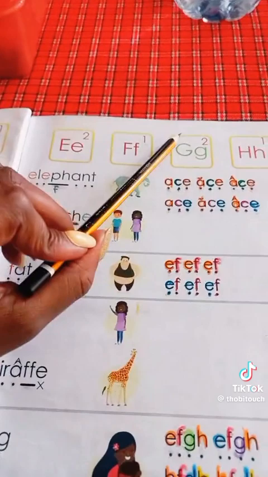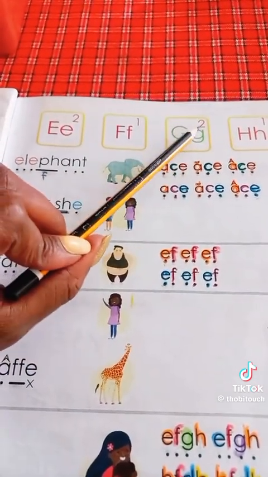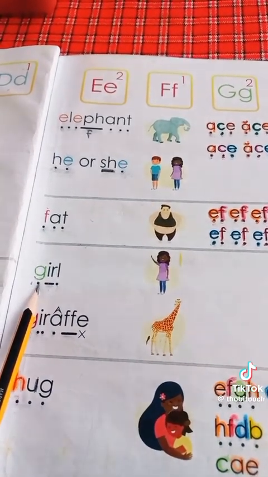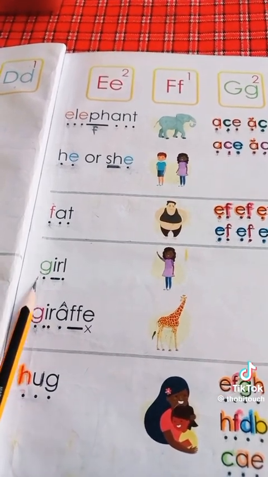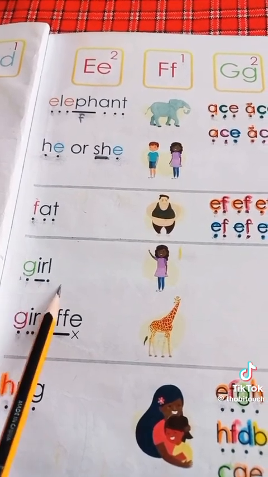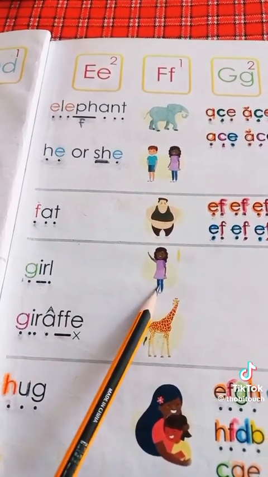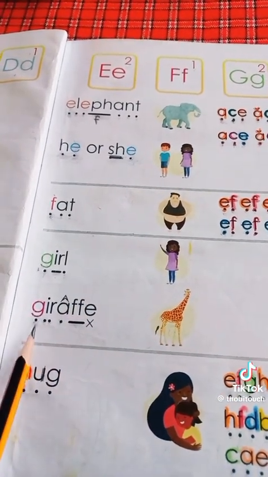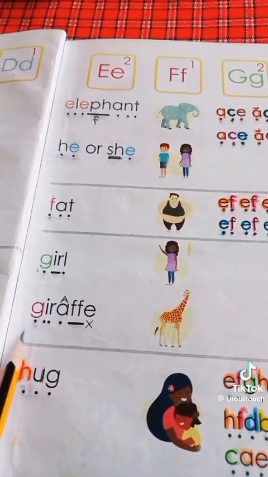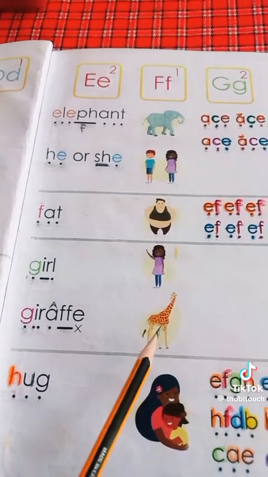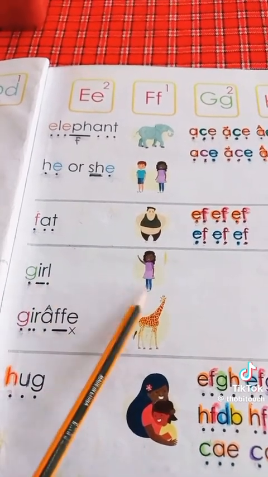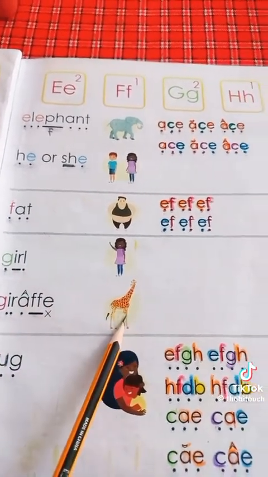Okay? And so we have the letter G, which makes two different sounds, and the sounds for the letter G are G and J. G for girl, and J for giraffe. So the two sounds for the letter G: G for girl and J for giraffe.